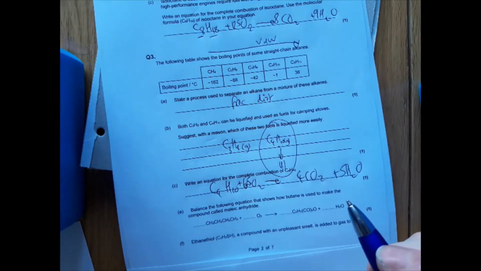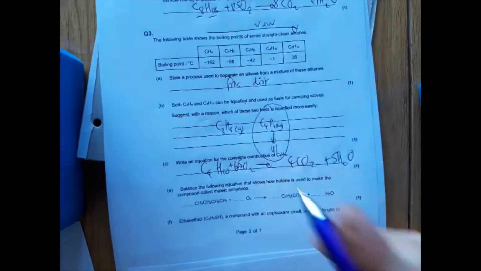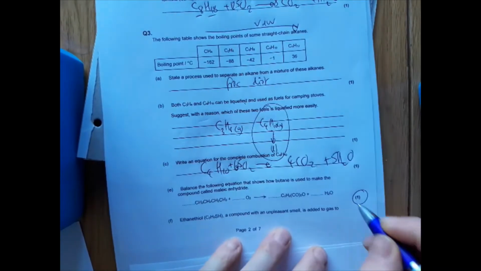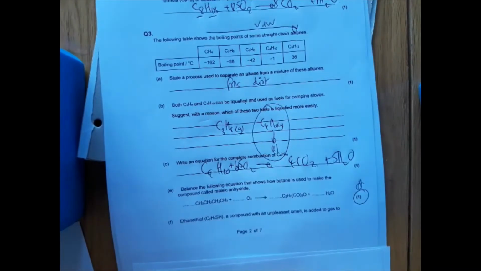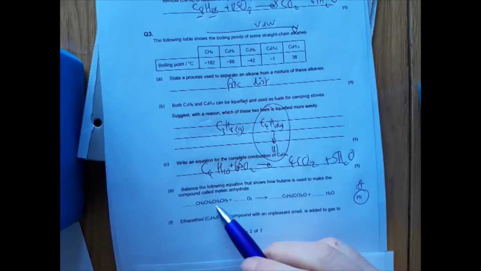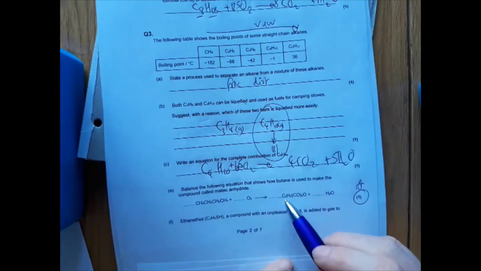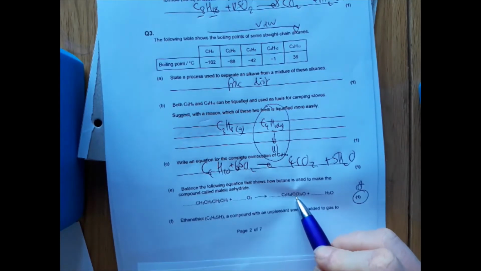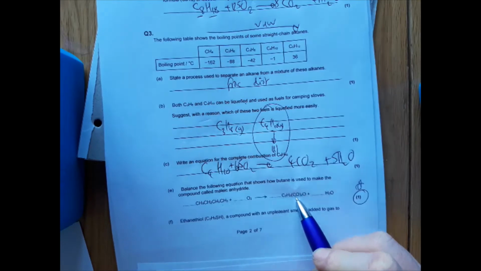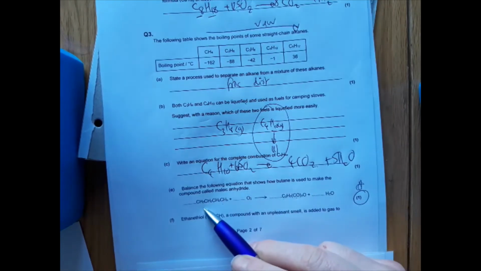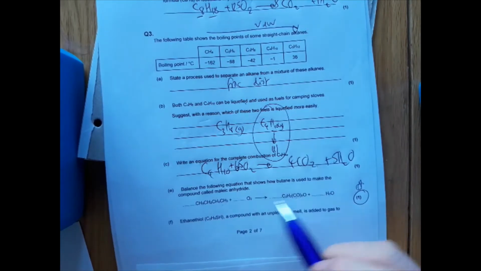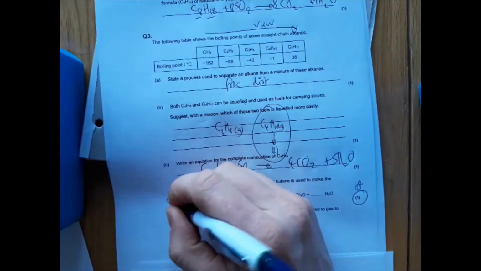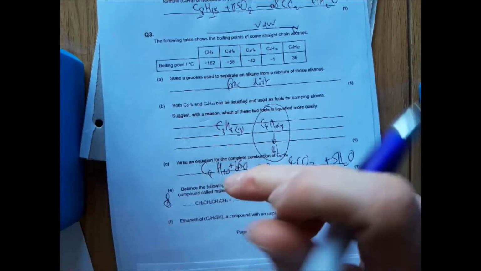Okay, so let's have a little look here. Normally what I do with equations that require balancing is I put a little star next to them and come back because they tend to take more than a minute. Let's have a little look though. 1, 2, 3, 4 carbons. 1, 2, 3, 4 carbons. All of the hydrogens from here will end up over here. The oxygens are in two places. I'm going to come back to it, because that's going to be quite tricky to balance, I reckon.